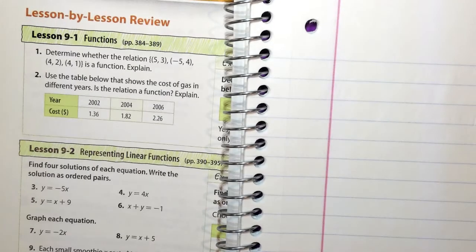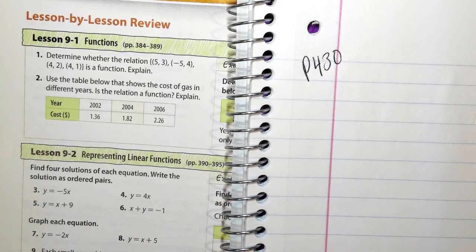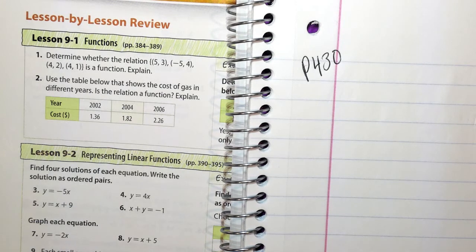And this is on page 430. You can always just look at these as well, but if you want your book out, that's fine too. So the first one says, determine whether the relationship is a function. You guys did really well on this on the quiz. You always look to see if the x value is paired with only one y value. Remember, that's your explanation. So go ahead and try number 1, pause the video, unpause when you're ready to go through the answer.